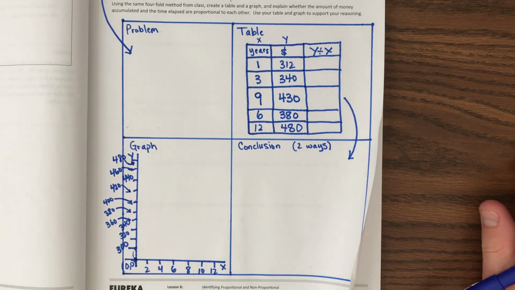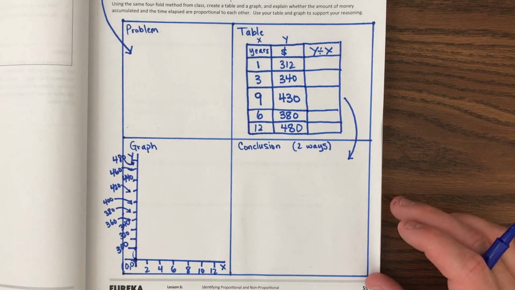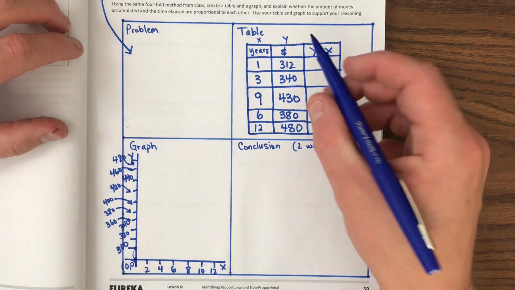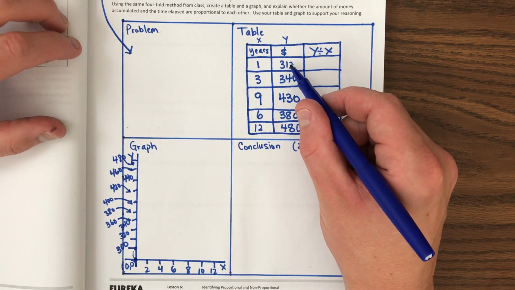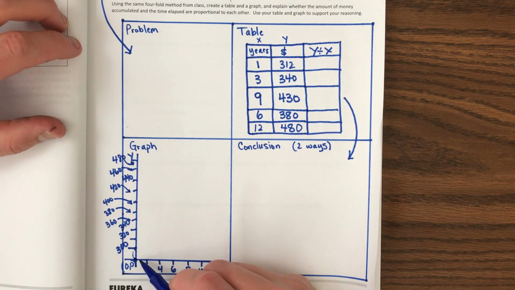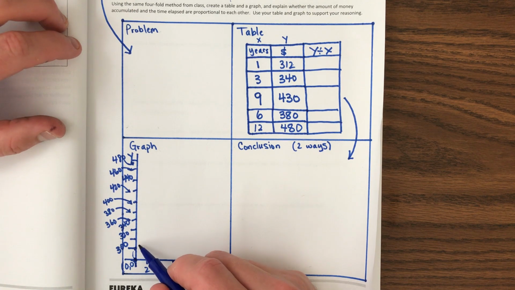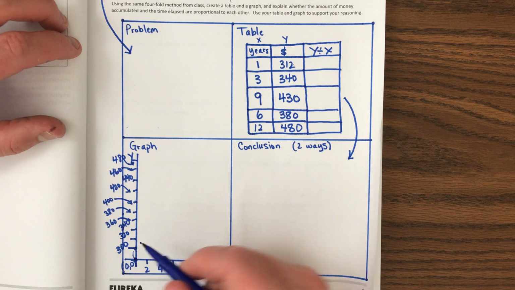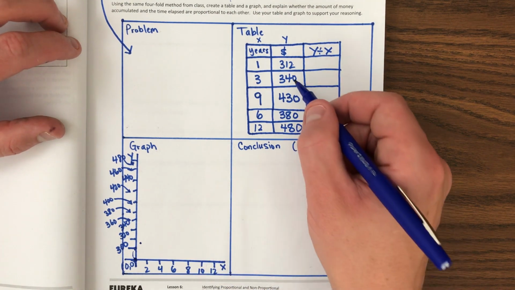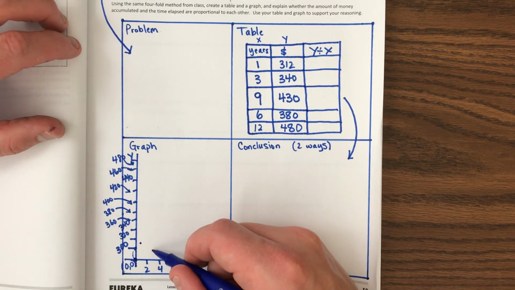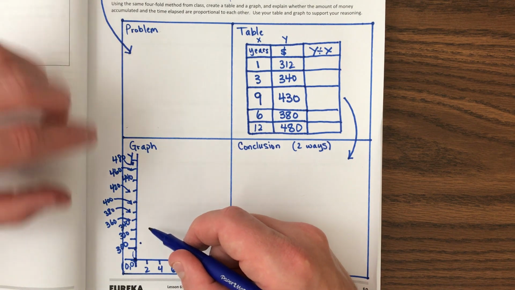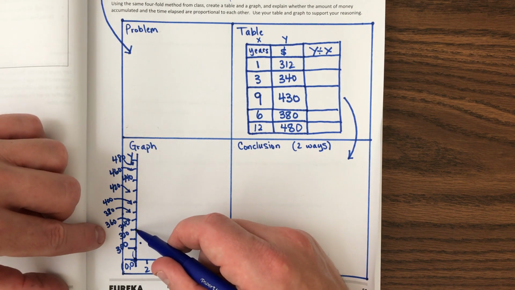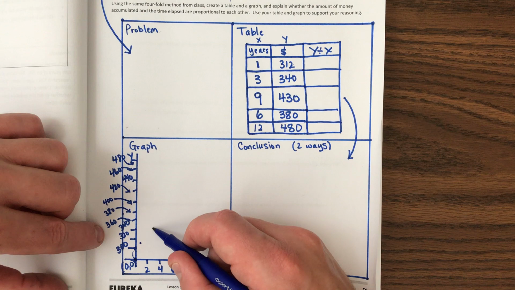All right, and then we just do our best to graph those points as neatly and accurately as we can. So let's see here, 1, 312 should be as close to a little bit over the middle between 300 and 320 as we can, so right about there. And then 3, 340. It's this line right here was my 340 line.